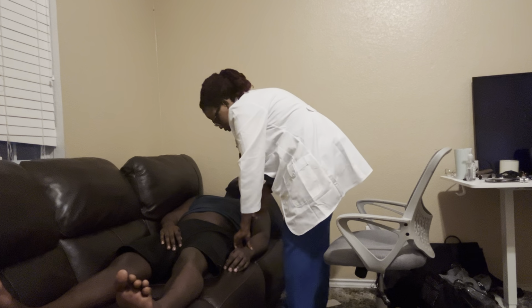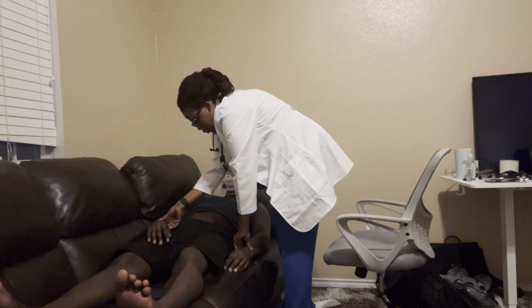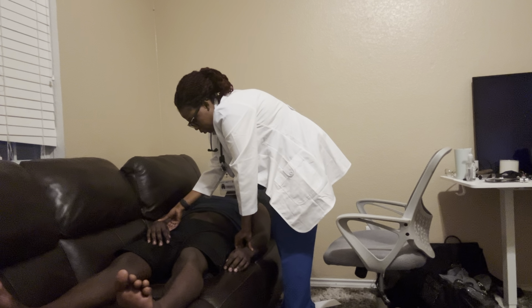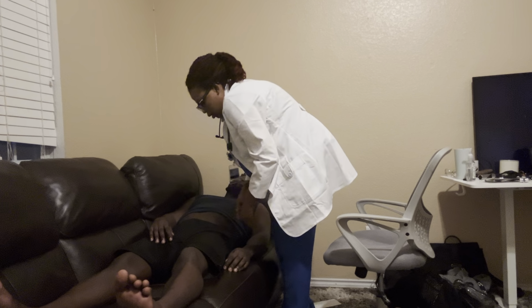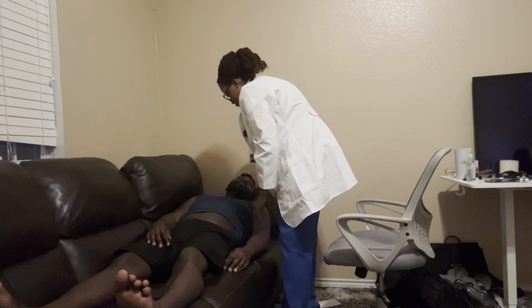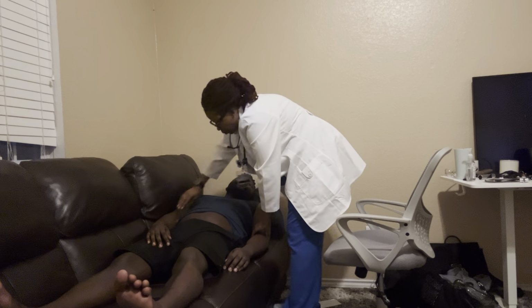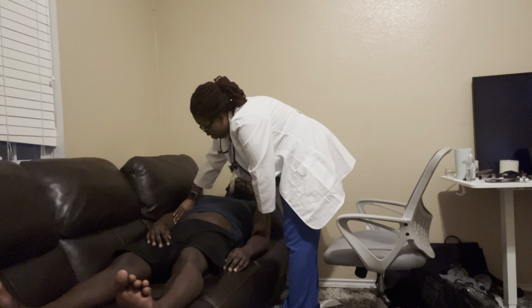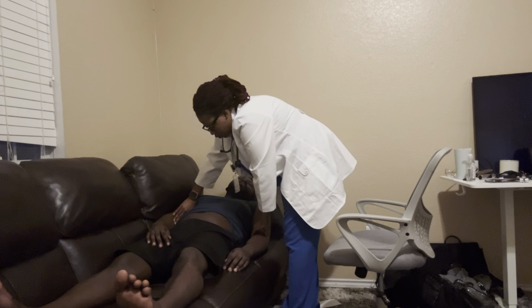Palpate the radial pulses. Okay, normally I'll reiterate, we count the pulses for a full minute. Symmetrical and regular on both sides. The brachial pulse. Symmetrical on both sides.